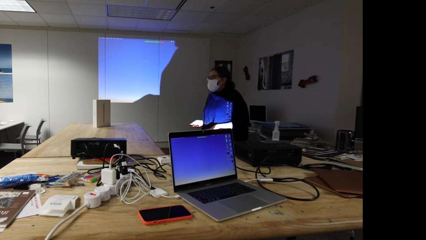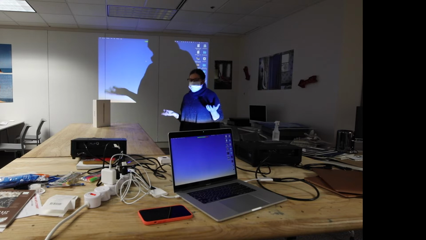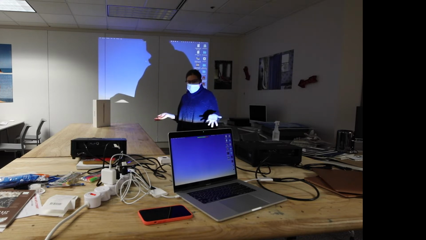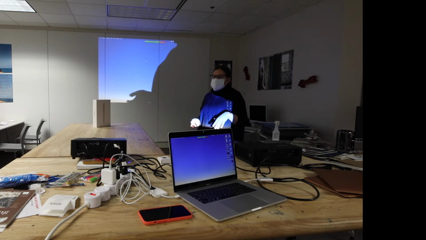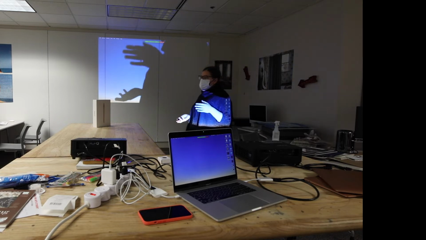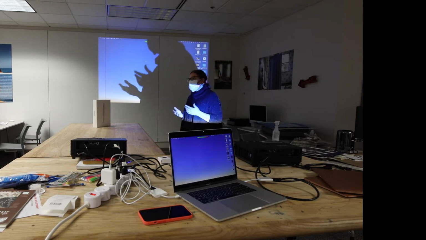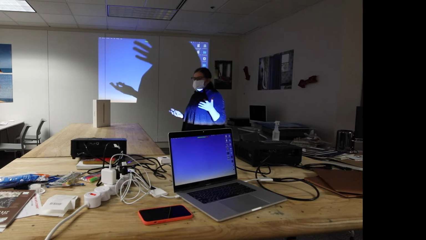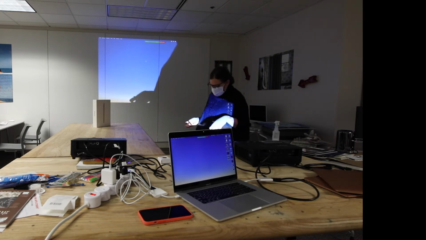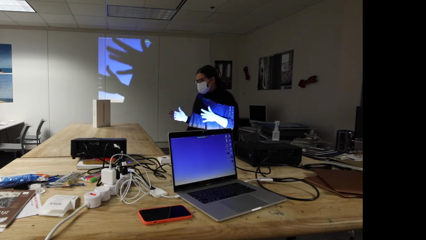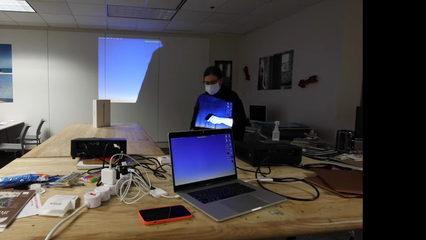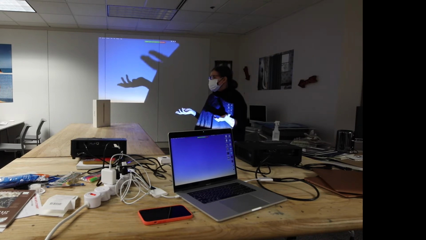We use Madmapper for this program, and I've tried lots of different projection mapping programs or applications, and I found that I liked Madmapper the best. Just the interface was more user-friendly, and there are other reasons why I like that one better than others. But there are several out there.